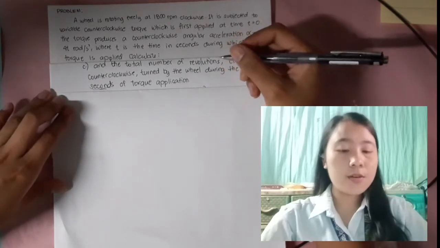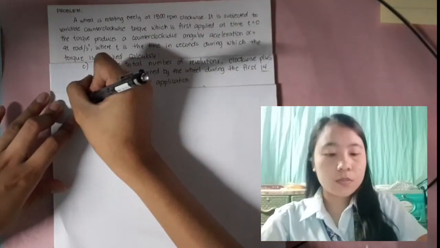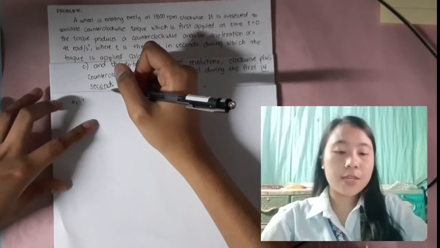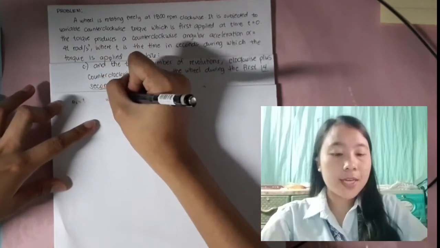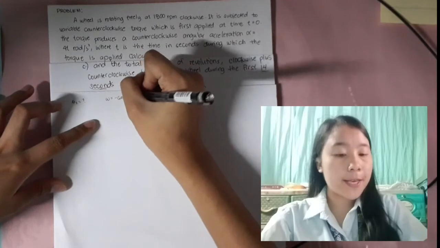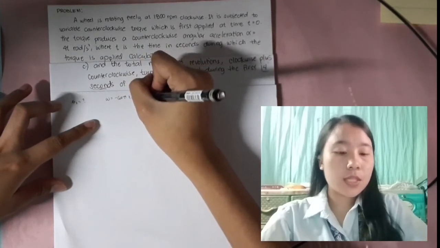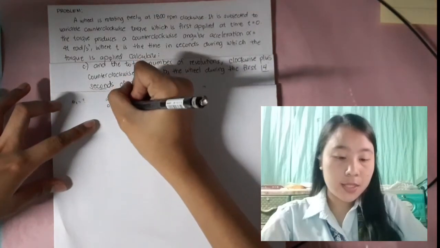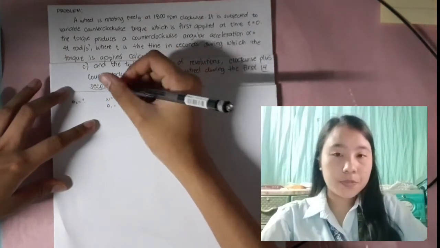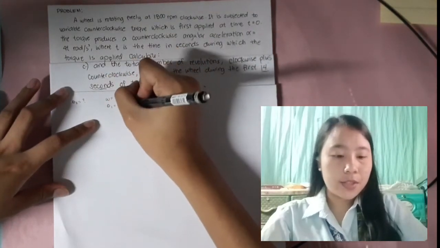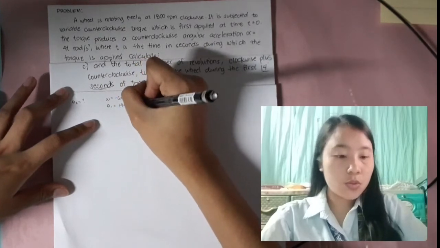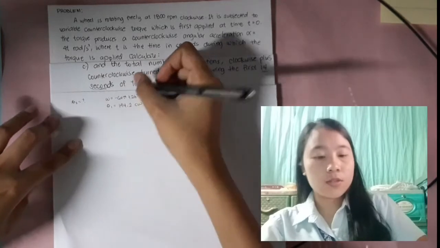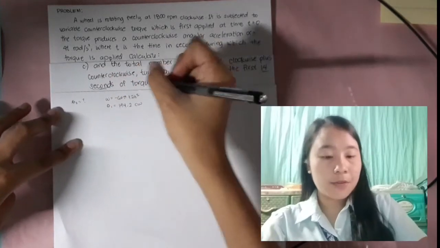So let's now get the theta 2. We have the earlier value of omega equal to negative 60 pi plus 20t squared, and the theta 1 we got is 194.7 revolutions clockwise.